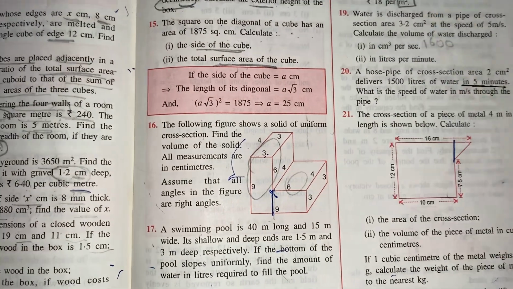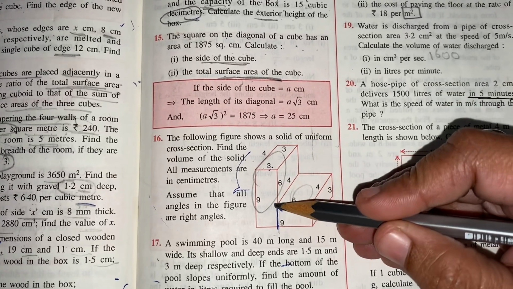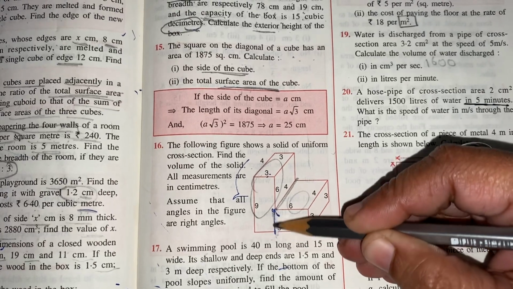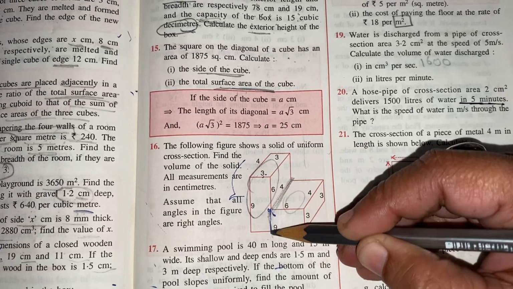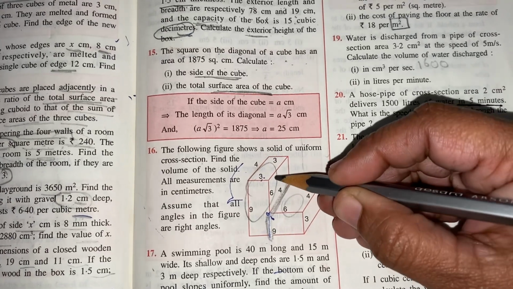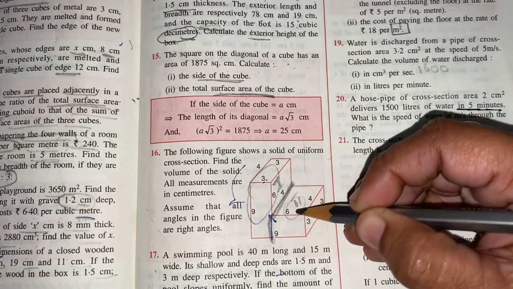That diagram, or the question, is quite easy. First of all, we are going to do partition. Divide that diagram into two parts. The first one is this one and the second one is this one.